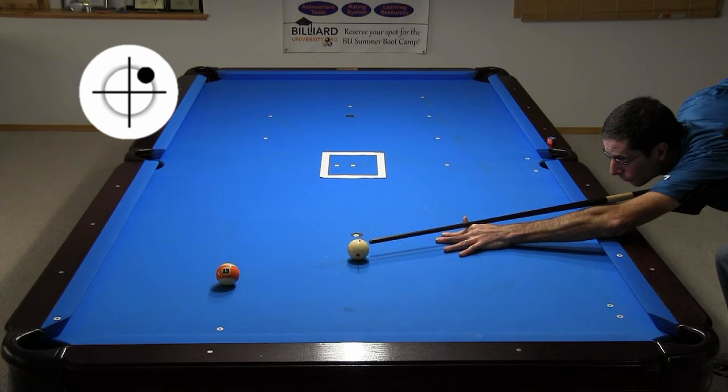This shot is along a similar line. I just need a little more spin to go more to the right off the cushion. This shot needs to be hit softly since the right spin makes the cue ball run off the cushion.